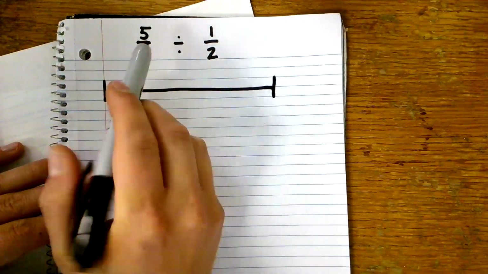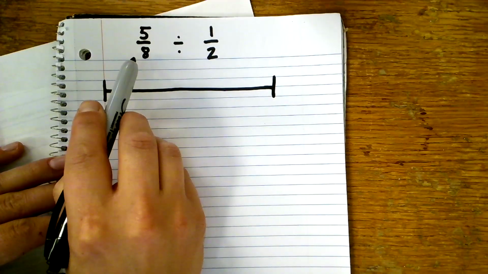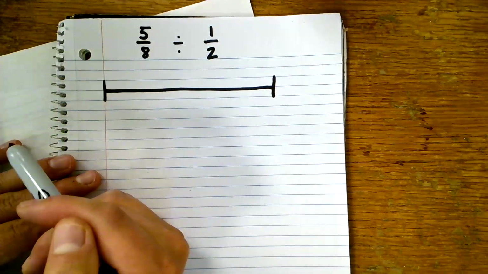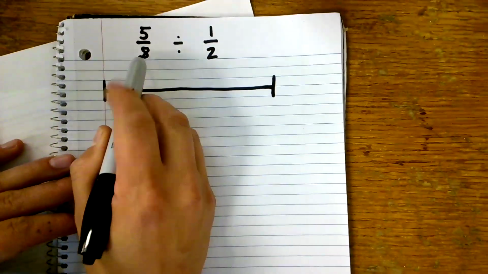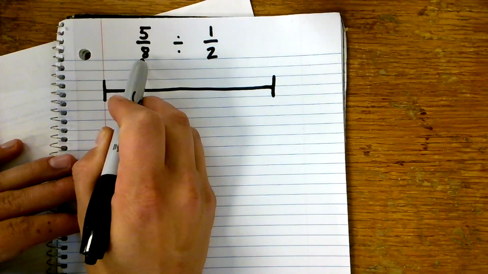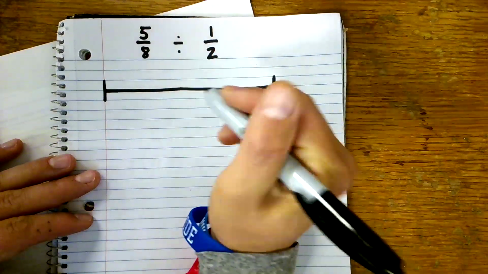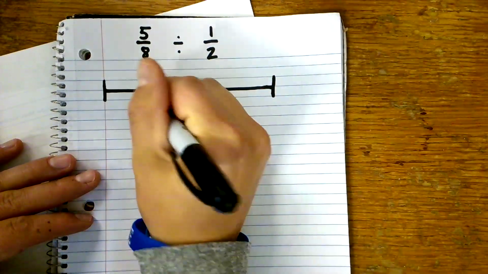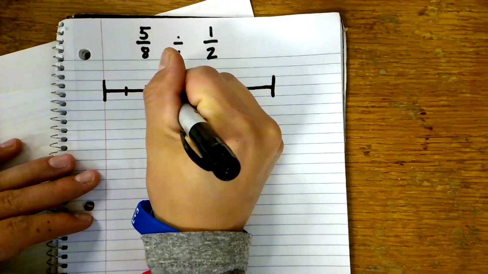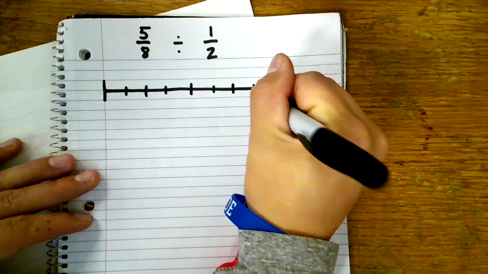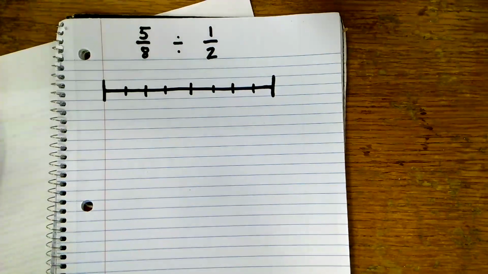Then, since 5/8 is my dividend, the number that I'm going to be dividing, I'm going to split this number line into 8 equal pieces. That's my denominator there. So that's about the halfway, 1/4, 1/4. Split those. Then labeling it is not all that important.